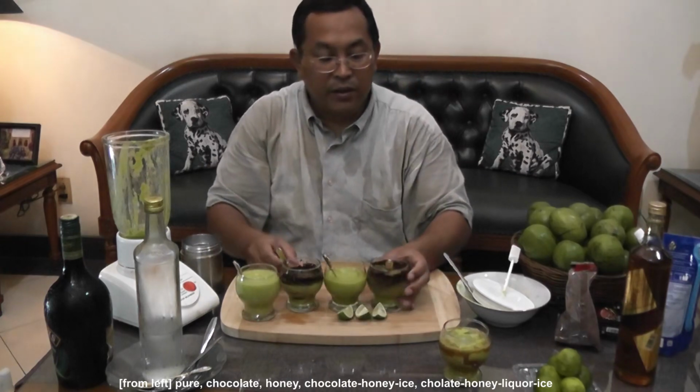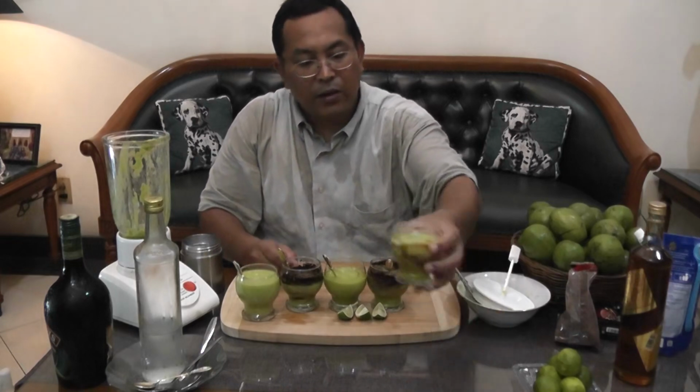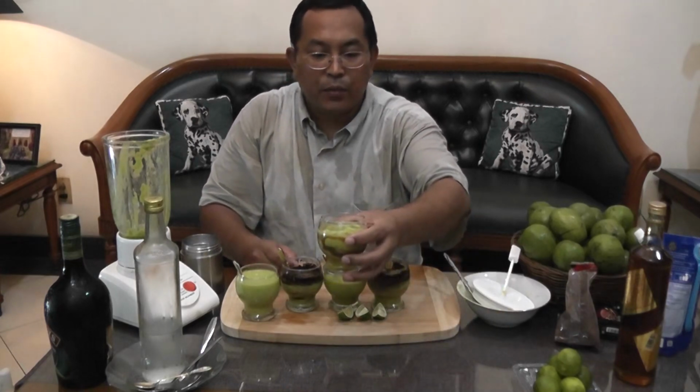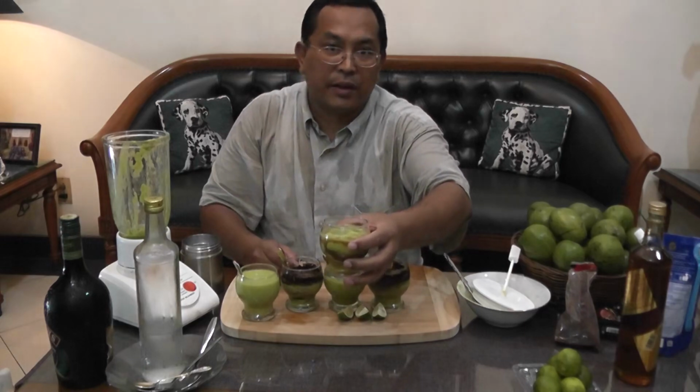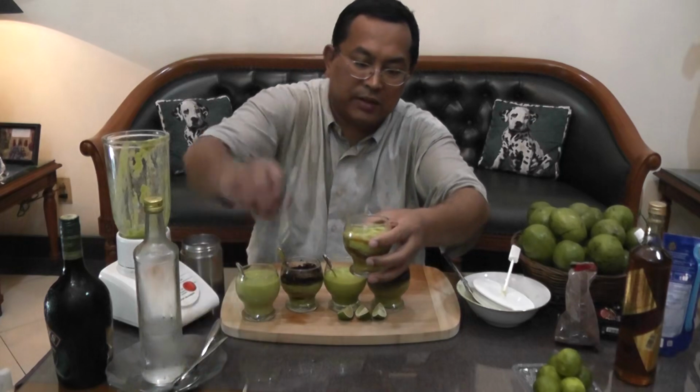And if you want to make an adult drink, what you do is you have the avocado, and as you saw earlier, I put in ice and I put in some liquor on it. So this basically becomes an adult chilled drink, okay?